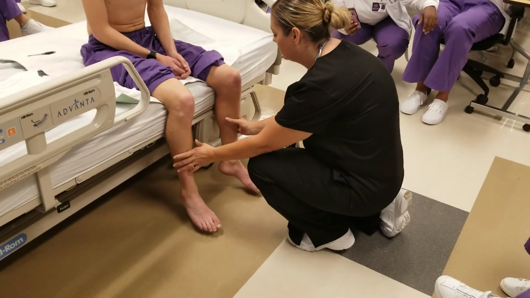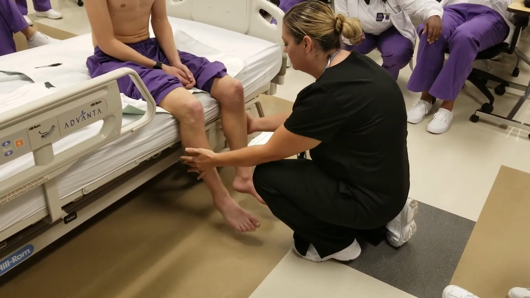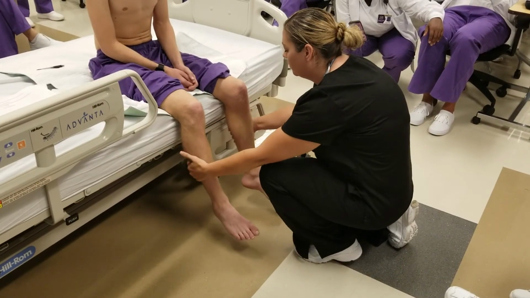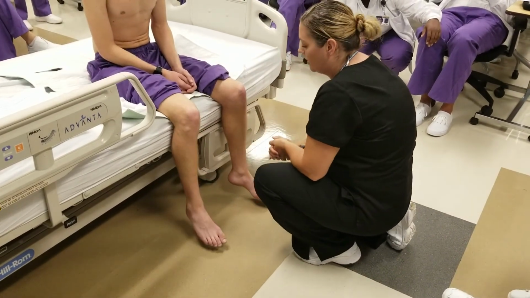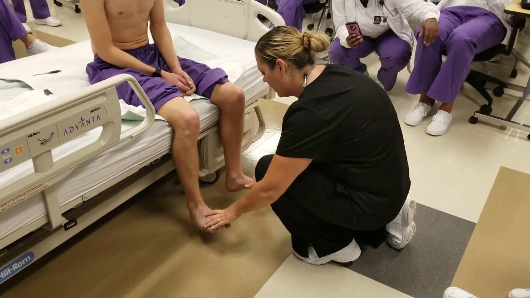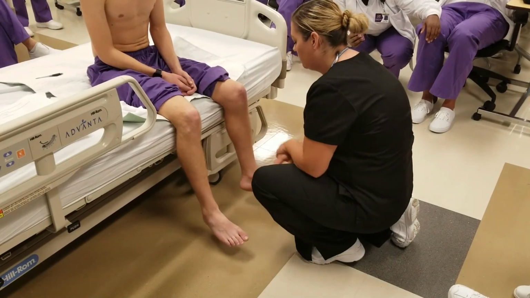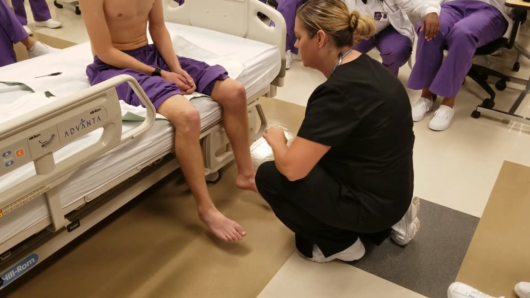So, push out. I'm on his lower legs. Push in. Push out. Pull back. Leg strength is 5+ symmetrical. Can you please push your feet up like a gas pedal? Can you push it down towards the floor? Ankle and foot strength is 5+ and symmetrical.